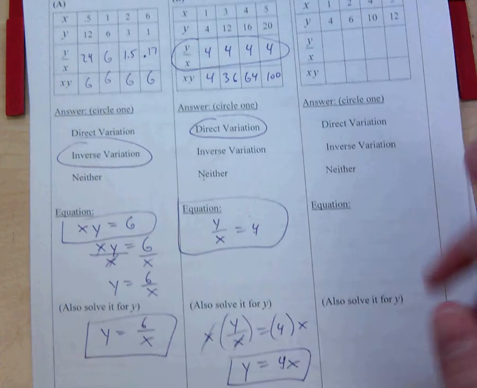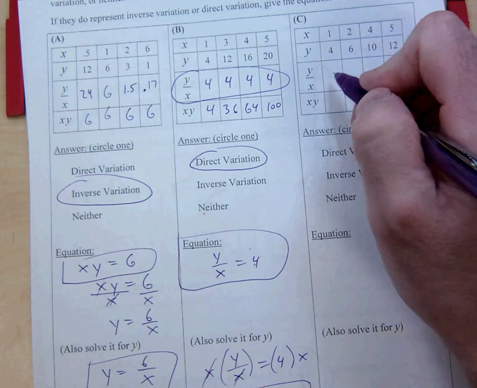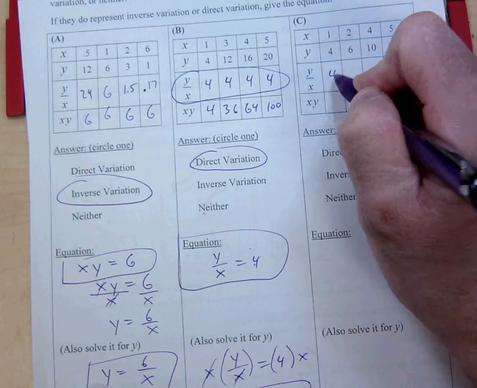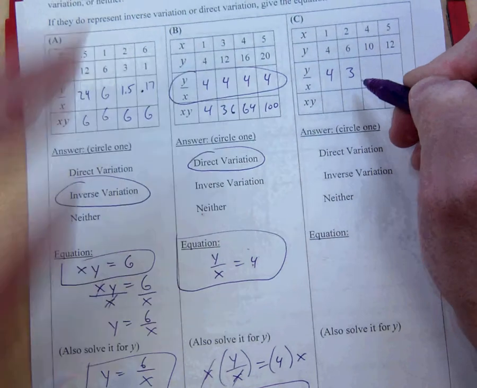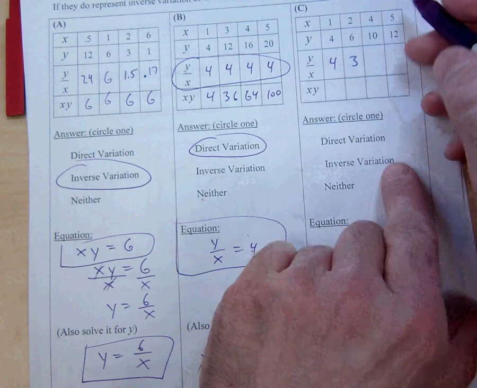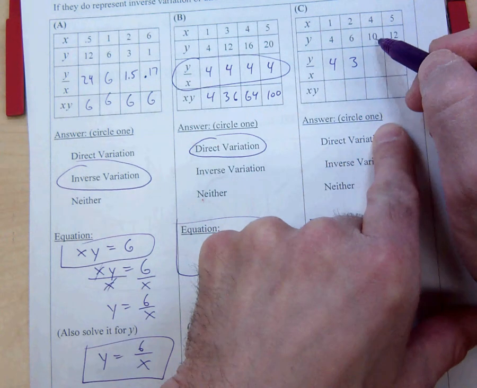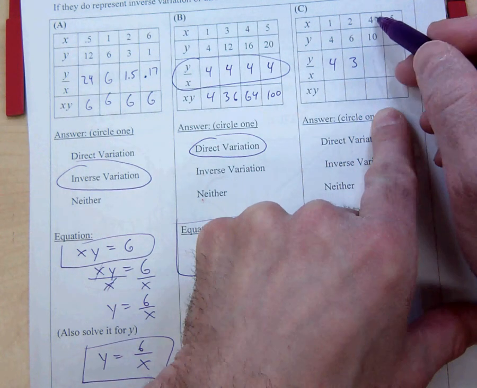Claire, what do you get here when you take y divided by x? And you can use decimals, I don't care. 4, 3. Keep going. You can use decimals. 5. Wait, 10 divided by 4 is what?